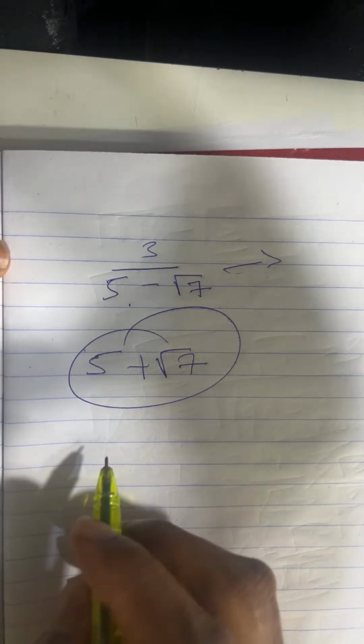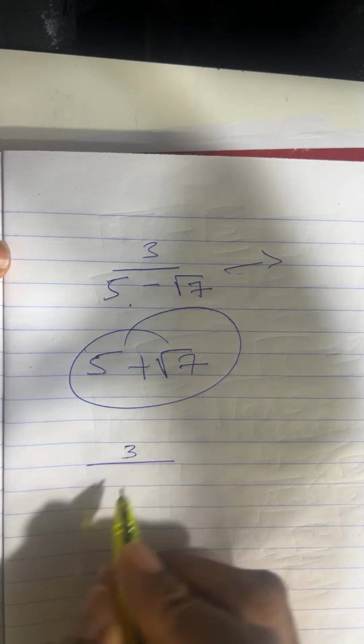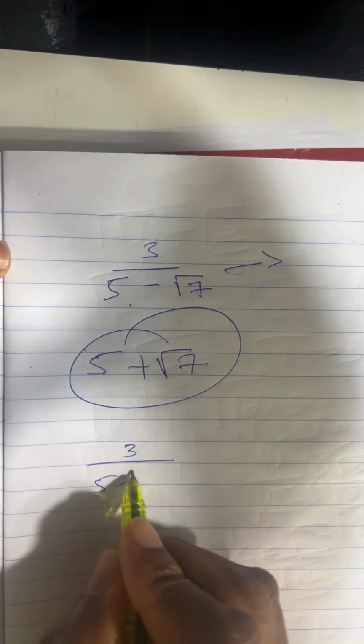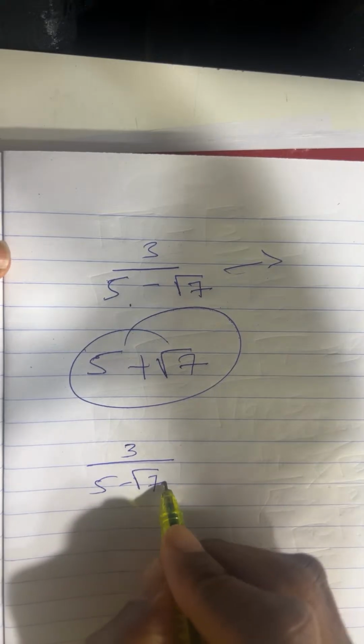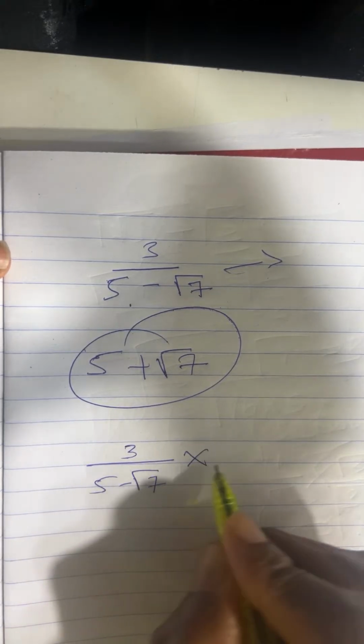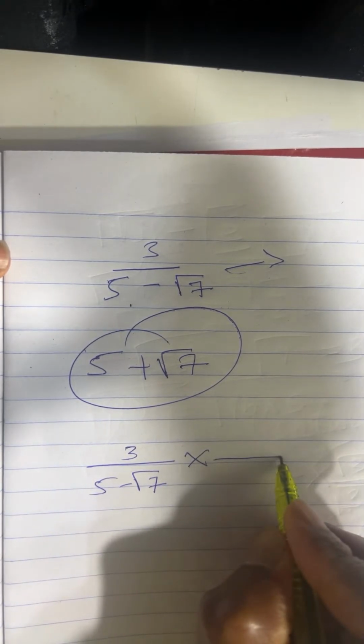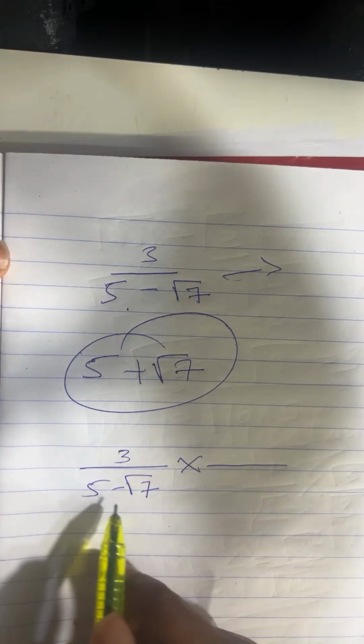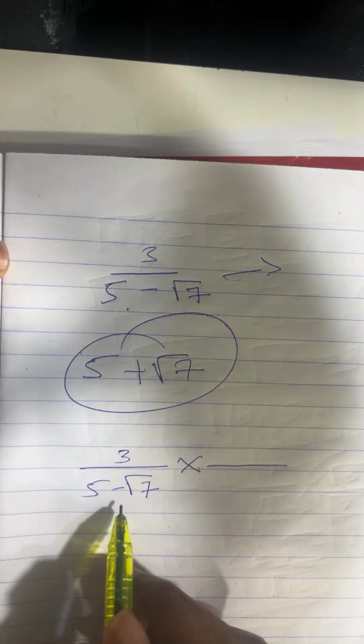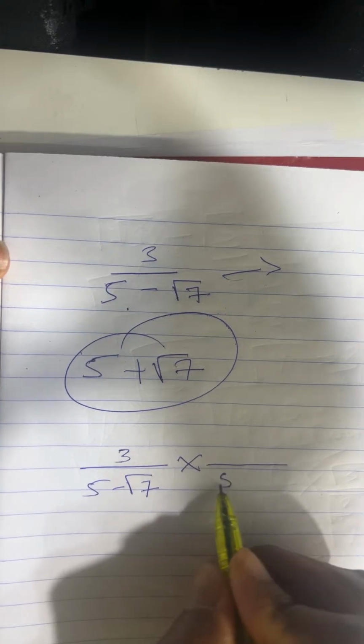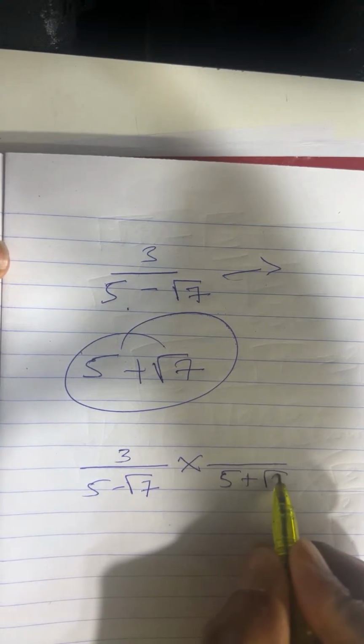So since you have this, this is now 3 over 5 minus root 7. Then multiply by the conjugate. The conjugate is just changing the sign, as I told you earlier. So if I change the sign, I will now have 5 plus root 7.